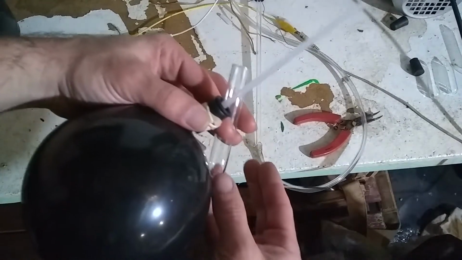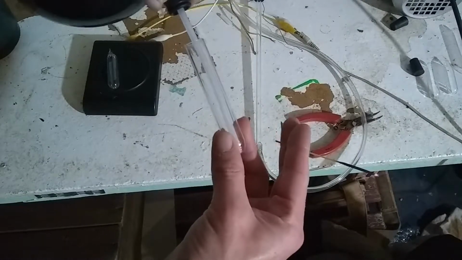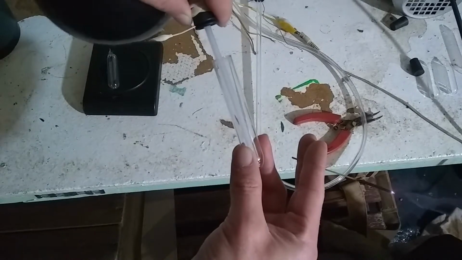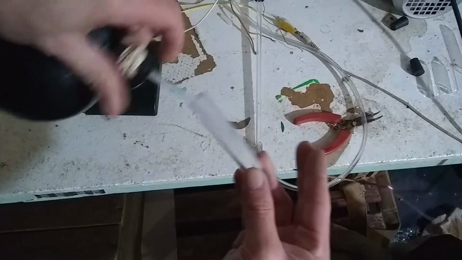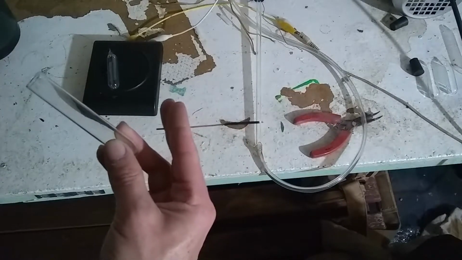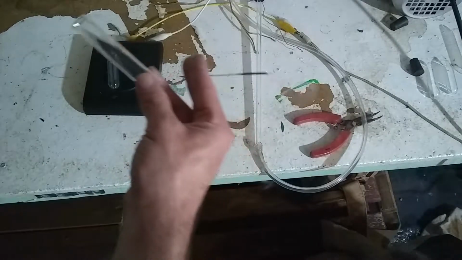Okay, still have some oxygen left. And a spare half of a test tube. Let's see if I can fill the test tube with a little oxygen like that. Seal off the balloon.